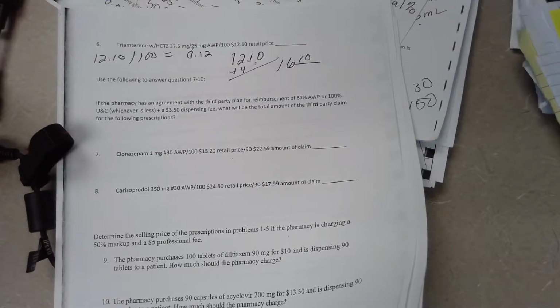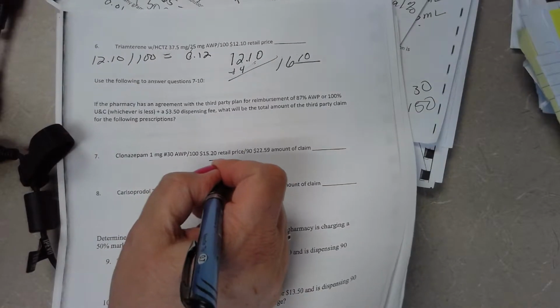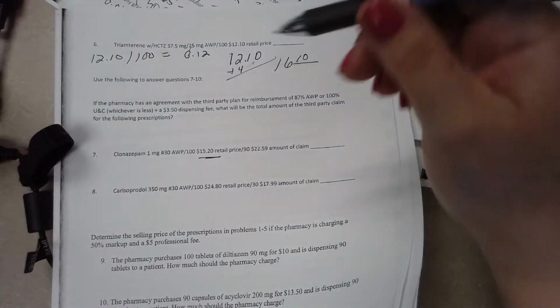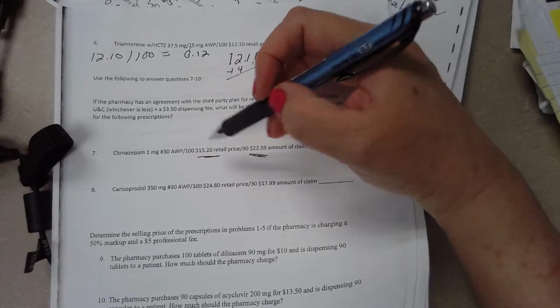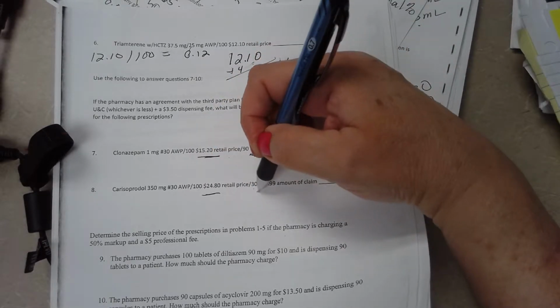This is set up a little bit differently. It kind of gives you the retail price. So the first number is the average wholesale price cost, and this is the usual and customary cost. And again, it's the same thing down here.